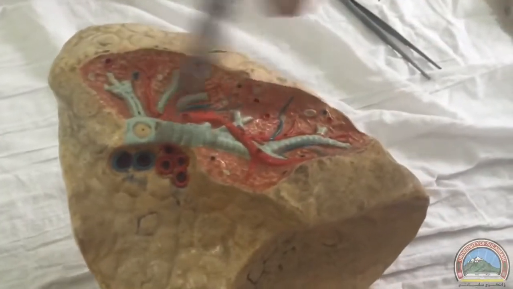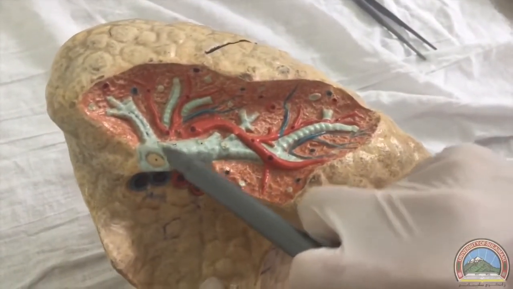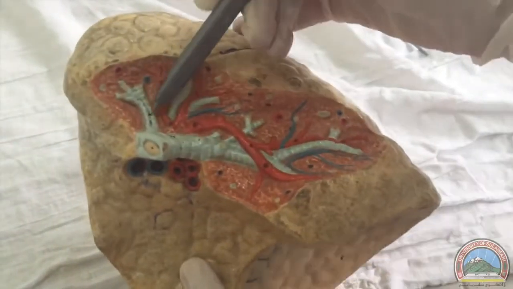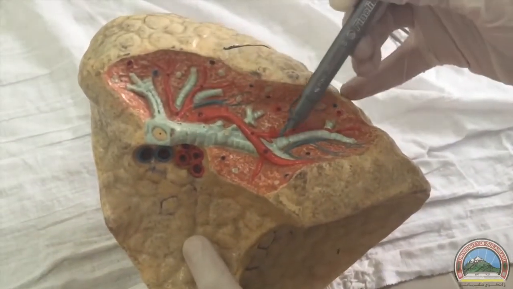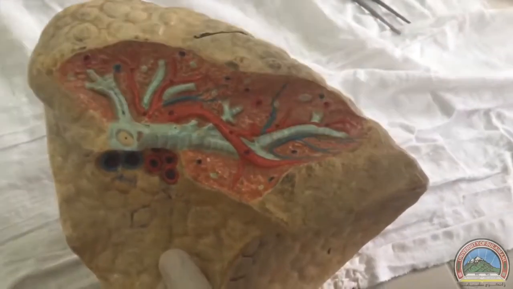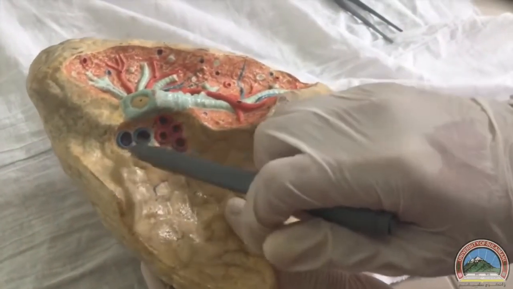This is the hilum or root. This is the right main bronchus, dividing into some branches. This is the superior right lower bronchus, and this is the inferior right lower bronchus, and the middle is not obvious here. These are the pulmonary veins, and these are the pulmonary arteries.